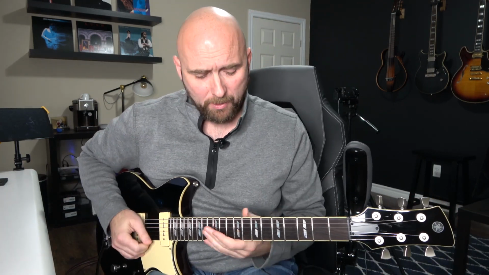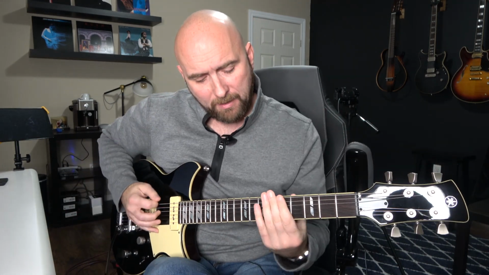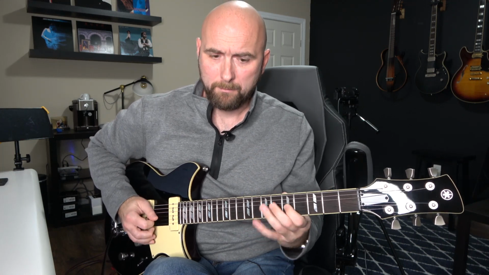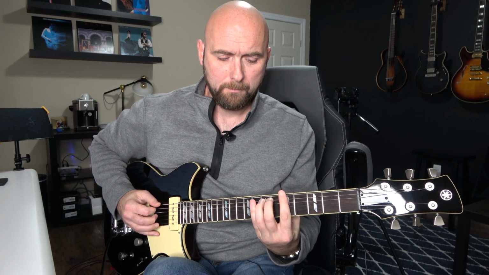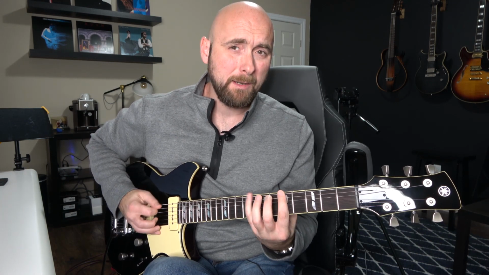Okay, so let's take the A minor then, for instance, and apply it so we can see a real world example of this. Let's say I'm playing in my A minor pentatonic scale. I made it a blues scale. Anyways, what we can see is I already see this little A minor arpeggio hidden kind of inside of there.